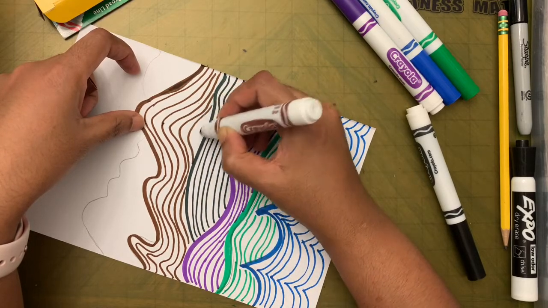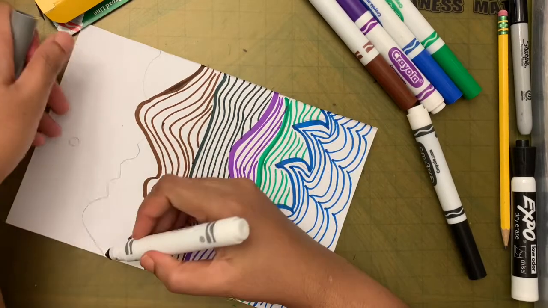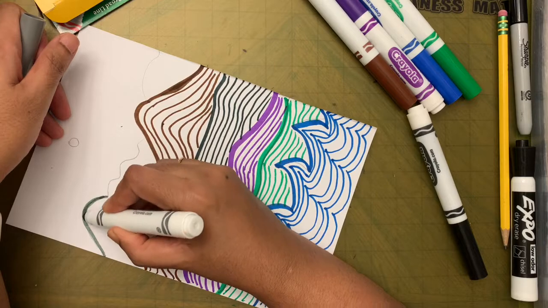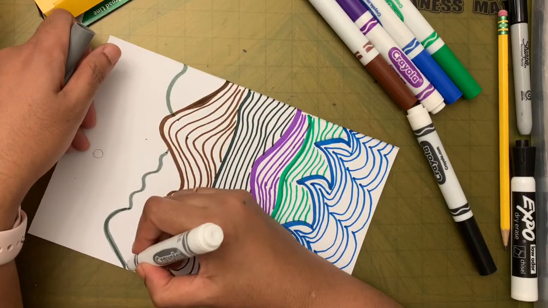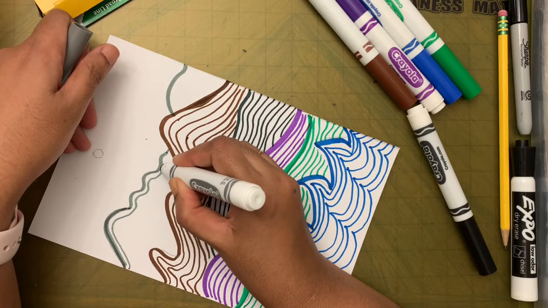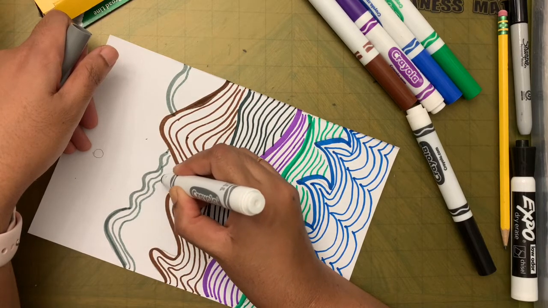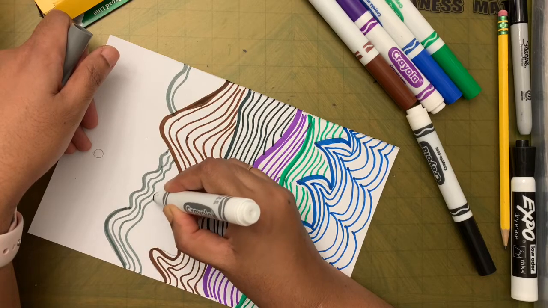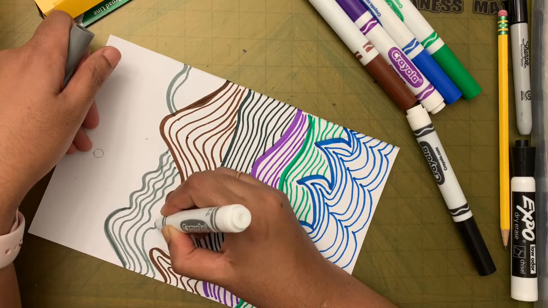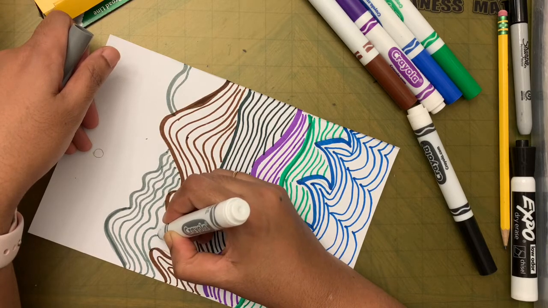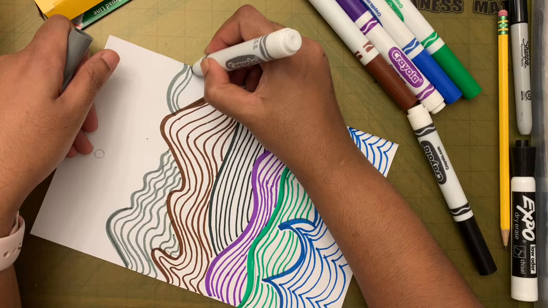When you reach another line, stop, jump over, and continue. So that line is done. Now with the gray, thick line, imitate the thick line, jump over, make as many thin lines as you can inside. When you reach another line, jump over, my friend. I'm continuing on this side.